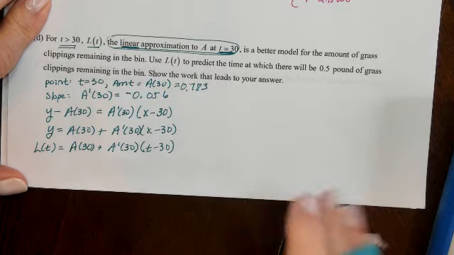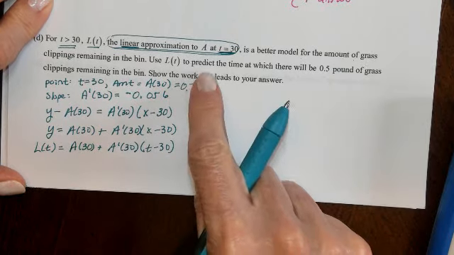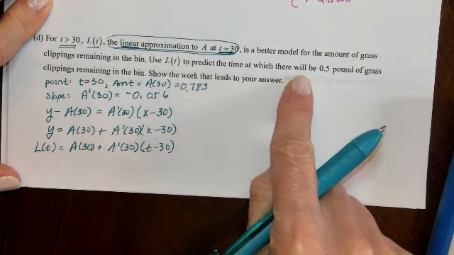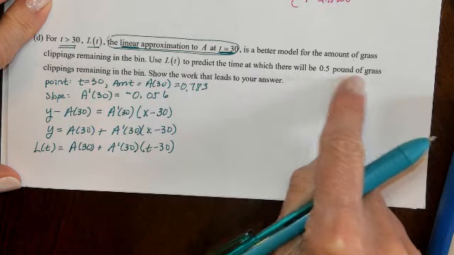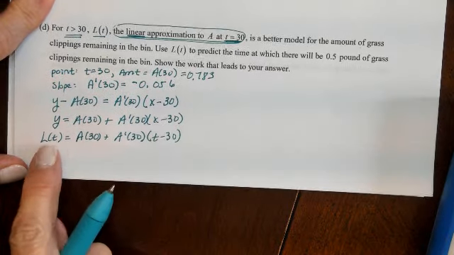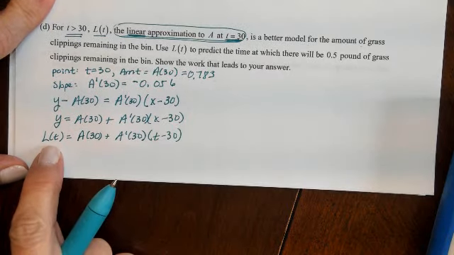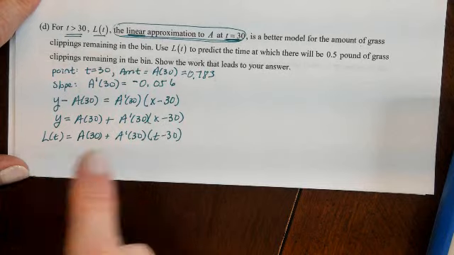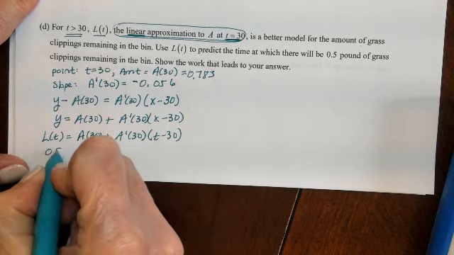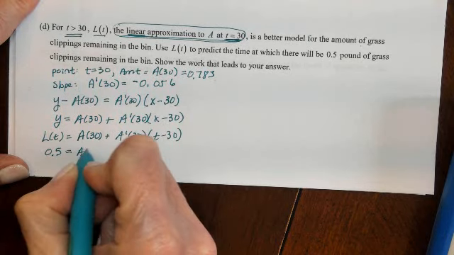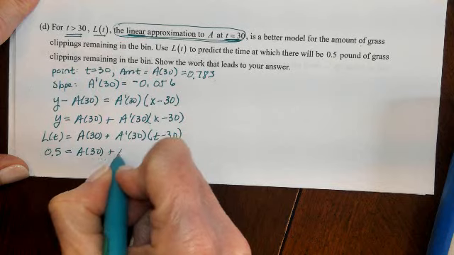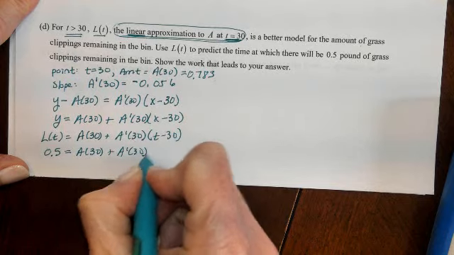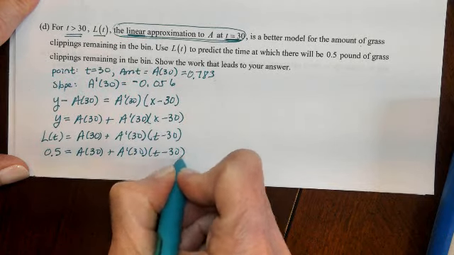Now we want to use L of t to predict the time when there will be 0.5 pounds of grass. So L of t is the amount of grass now. So we're putting 0.5 in for that, and we are solving over here for t.